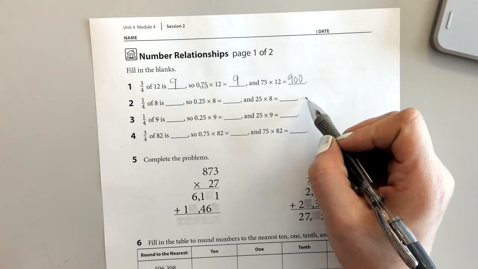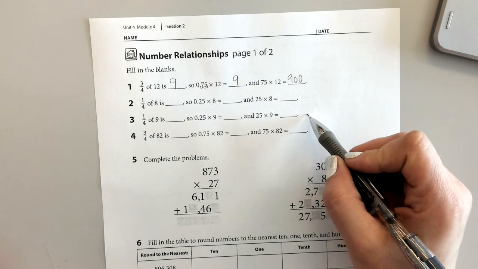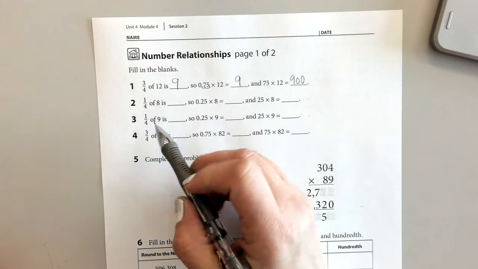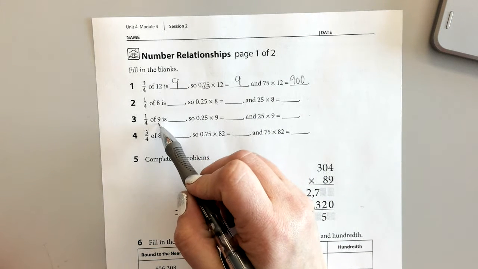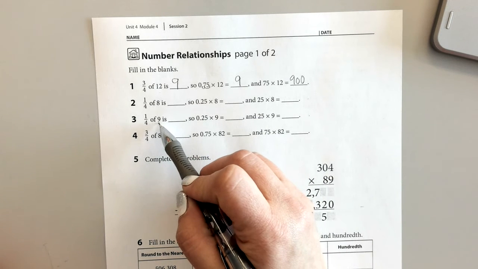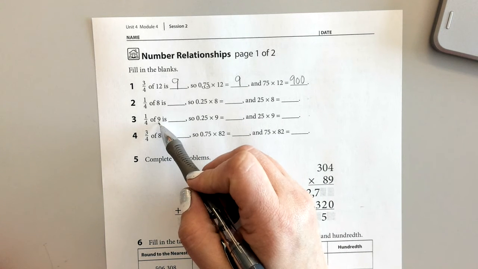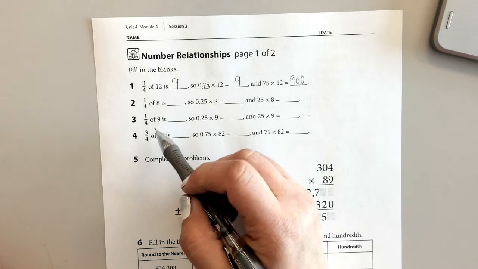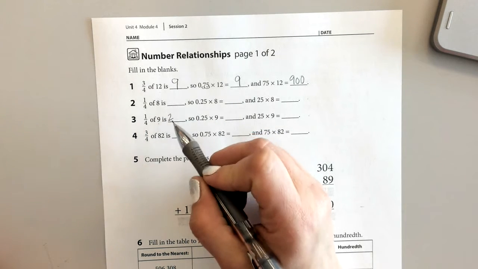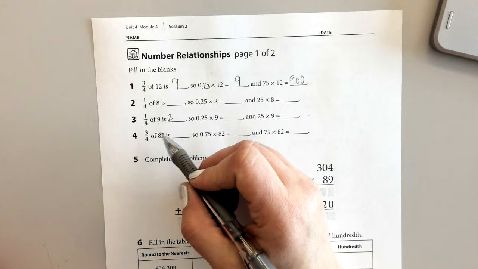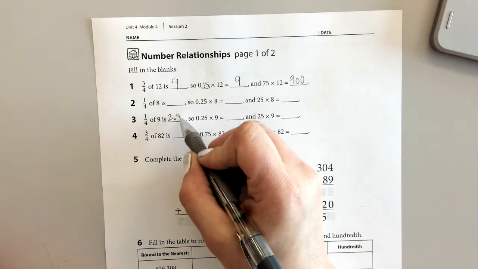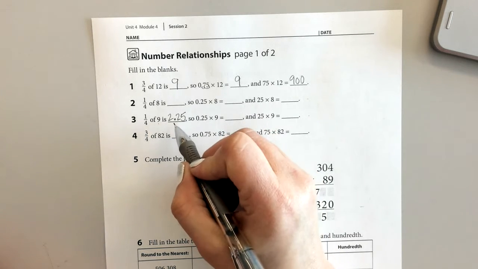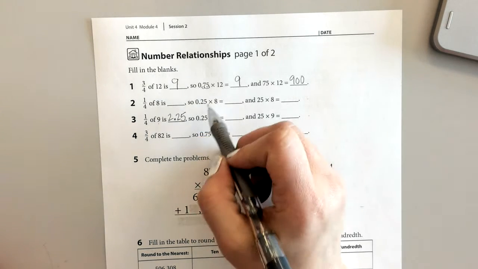Okay, you do 2. I'm going to do 3 because it gets a little bit trickier. 1/4 of 9 is tricky because half of 9 is 4.5. So half of 4 is 2, and half of the half is 1/4. So I'm going to write it like this, 2.25, just like a quarter, the same up here.